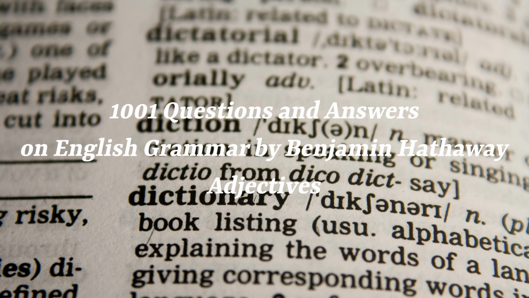Question 1. What is an adjective? It is a word that qualifies or limits the meaning of a noun or pronoun. Question 2. Give examples. A wise man, 5 children, that book, the 4th verse, the twinkling stars.